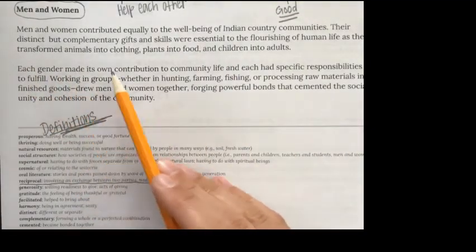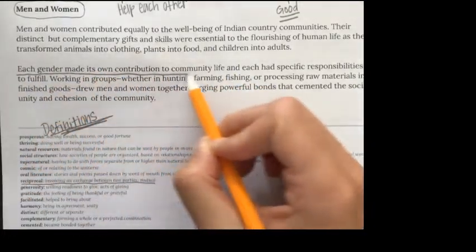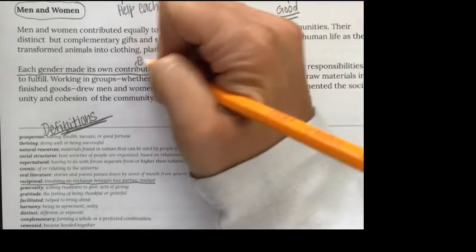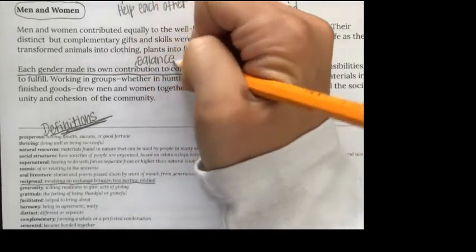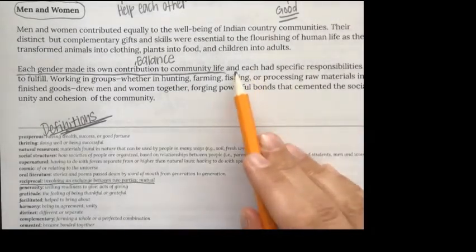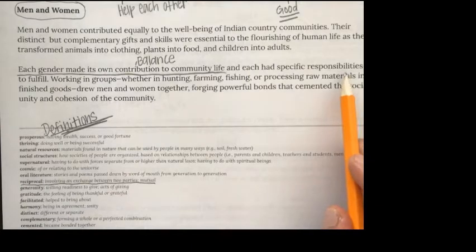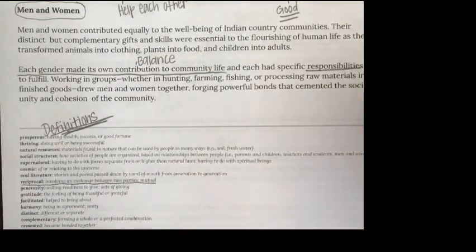Each gender made its own contribution to community life. That's a good thing, right? That means they have balance. Each group of people does a different thing. Each had specific responsibilities to fulfill. So they all have different jobs. And it sounds like they work together.